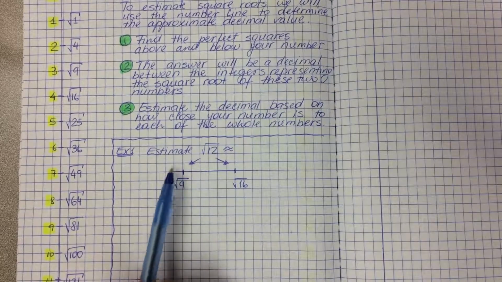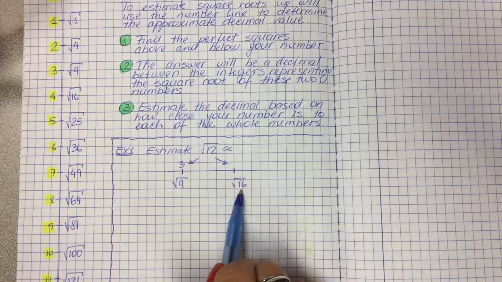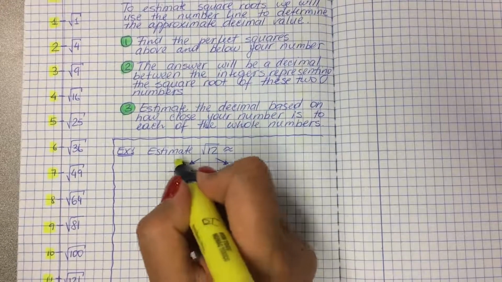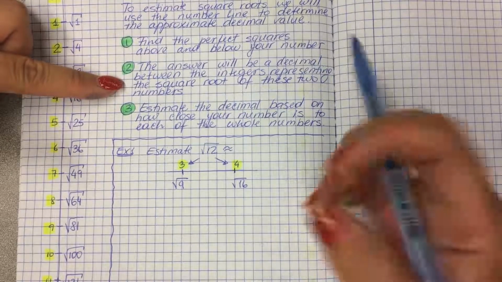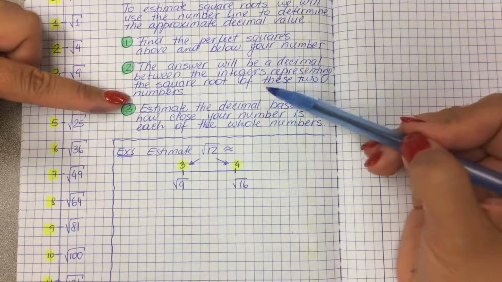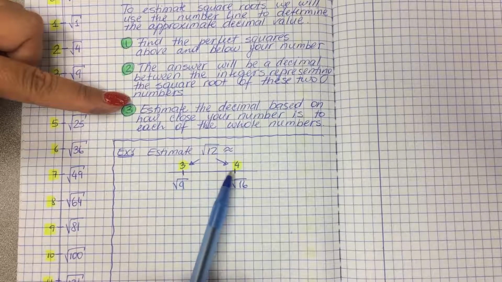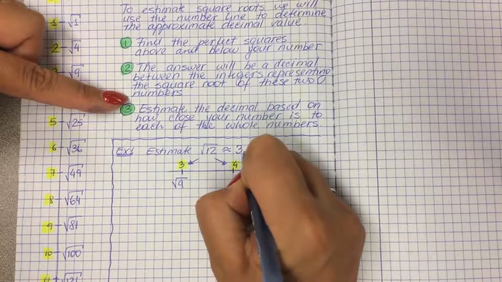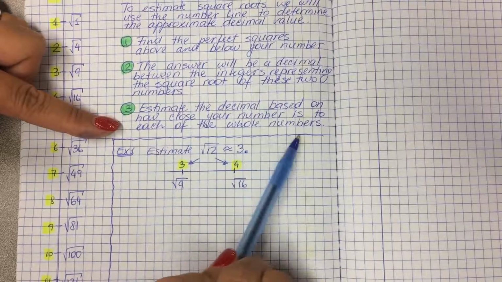That means that I can build a square using 9 units. That would be the whole number 3. And I can build a square using 16 units, that will be the whole number 4. So on the number line, square root of 12 is between integers 3 and 4. Step 2. The answer will be a decimal between the integers representing the square root of those numbers. So the decimal will be 3 point something. Step 3. Estimate the decimal part based on how close your number is to each of those whole numbers.